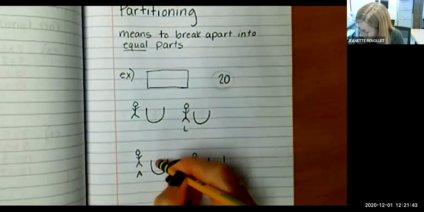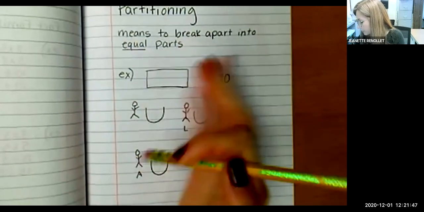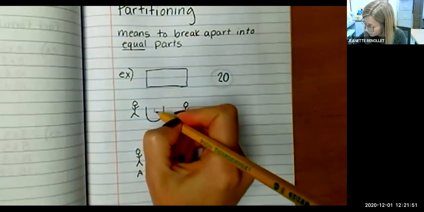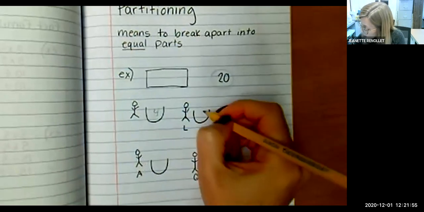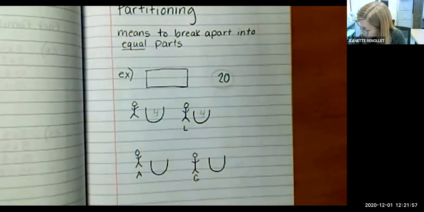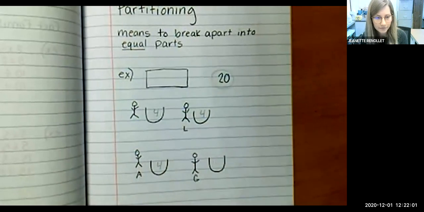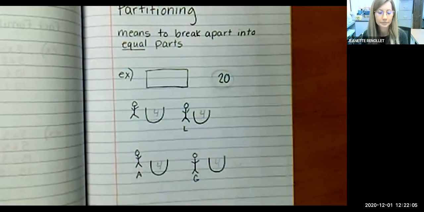And let's try putting 4 brownies per person. 4 brownies in each bucket. Let's try that. 4 brownies for me. 4 brownies for Landon. 4 brownies for Angela. And 4 brownies for Gloria.